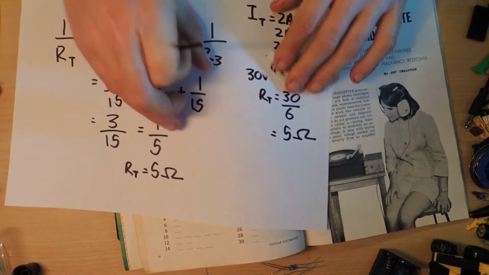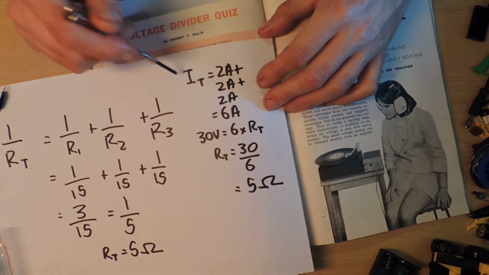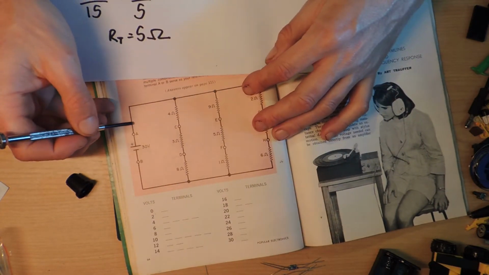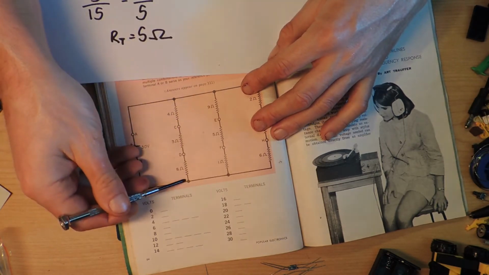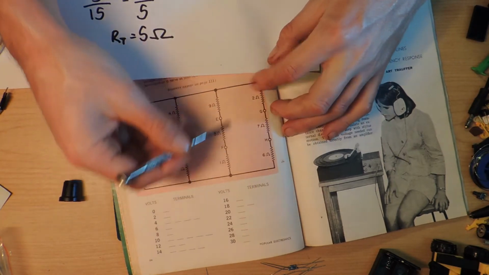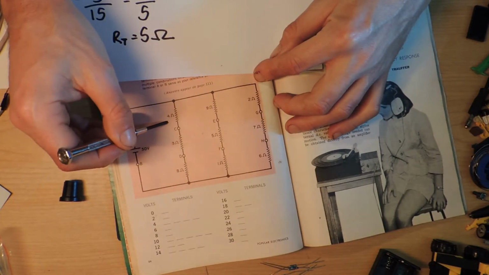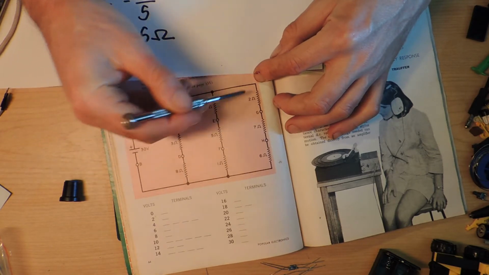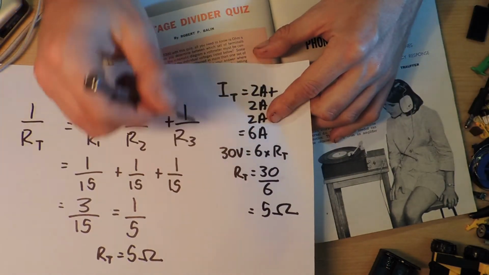And the other way of saying that, of course, is that the total current going through here is going to be the current going down this part, plus the current going through here, plus the current going through here. And so in each case here, it's 15 ohms, 30 volts, 2 amps go through here, 2 amps go through here, 2 amps go through here. So the total current is 6 amps. So there's 6 amps going through the whole circuit.